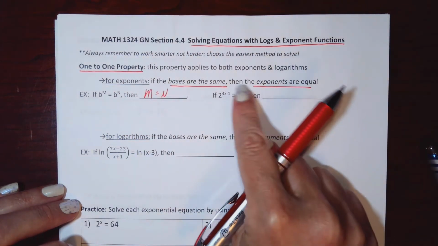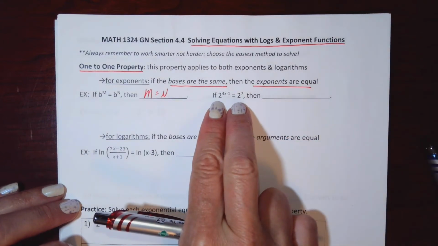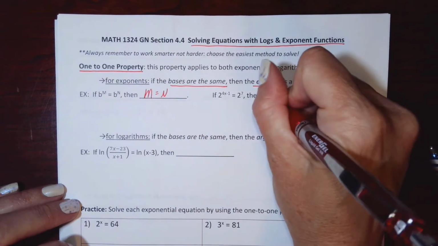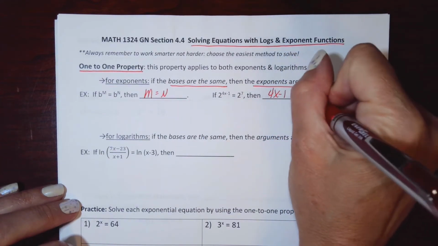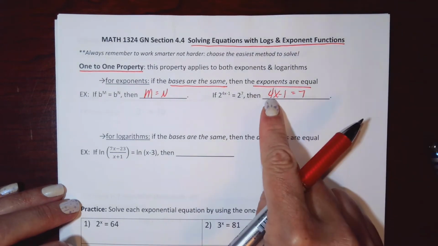So here's a more specific example. If I have base 2 on each side of the equal sign and that's all I've got going on, then I can say that those two exponents are equal to each other and I can solve for x here.